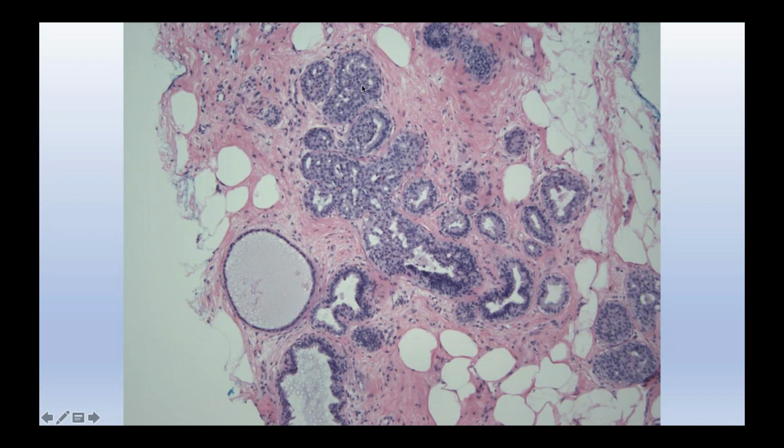You can see that this duct here is almost completely filled by cells, as is this one, but these over here still retain that very simple lining. This is called hyperplasia, and it's a benign change. It just means that there's some stimulation here that's causing breast tissue growth.